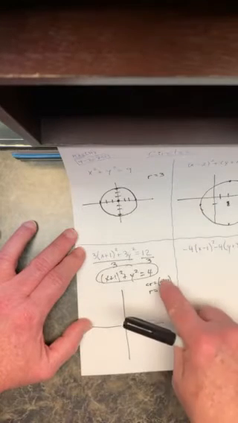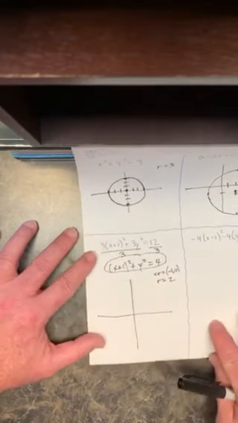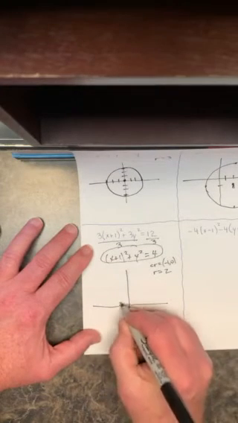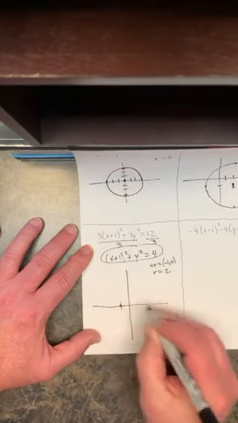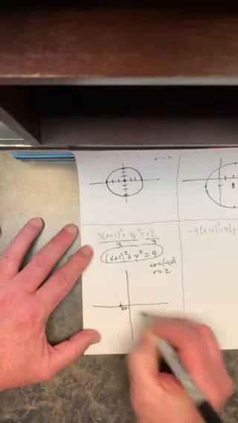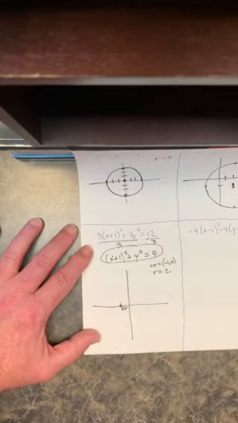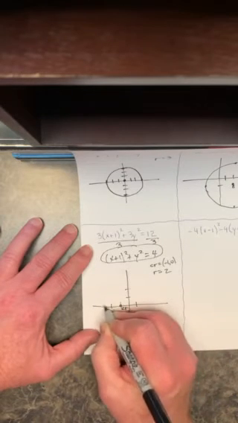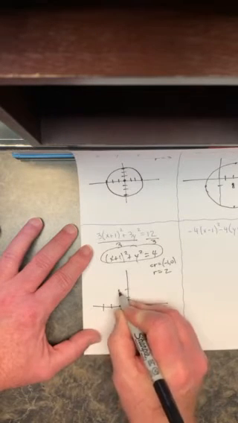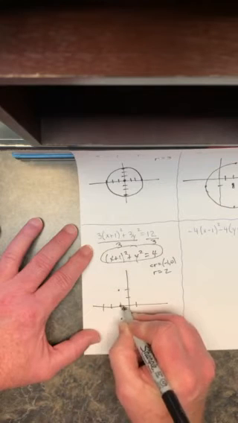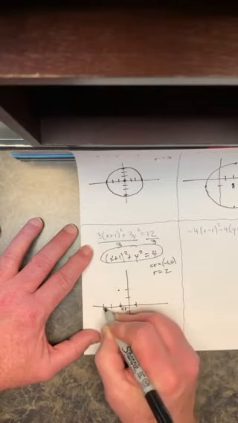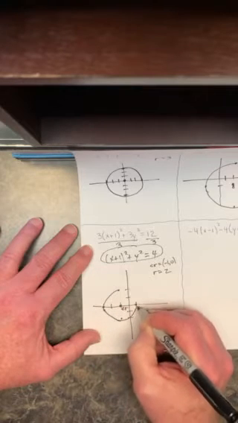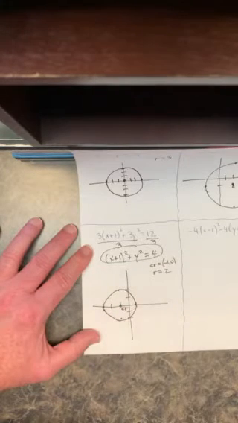So now that I know the center and I know the radius, I should have no problem sketching that circle. I'm going to go left 1 and up 0 for my center. I'll put C or CR for the center. The radius is only 2, so obviously I'm going to go up 2, down 2, right 2, left 2, and my circle has been successfully drawn.